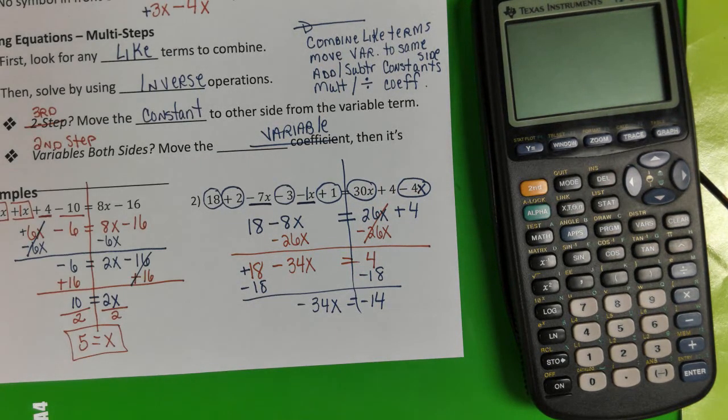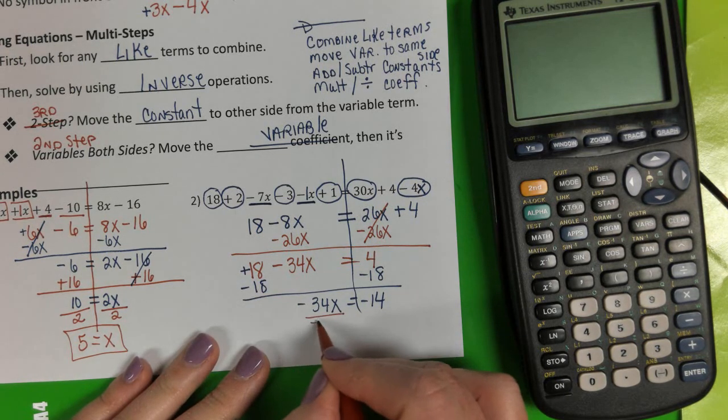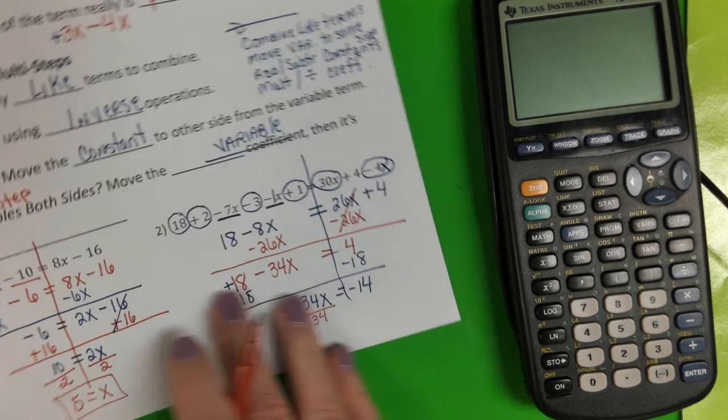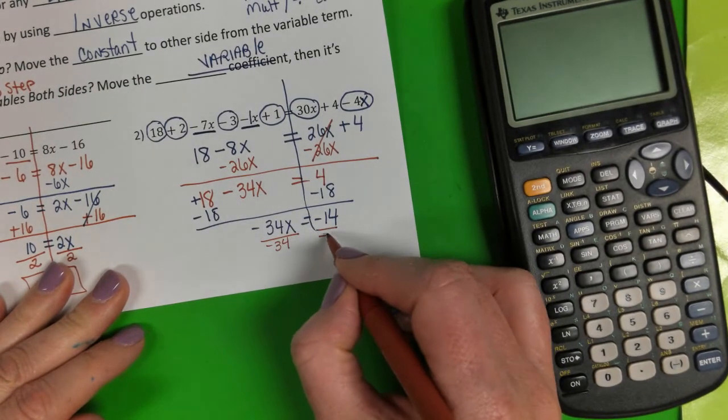Okay, let's see, where were we? And then the last step here would be to divide. We have to cancel out the negative 34. So we're going to divide by negative 34.